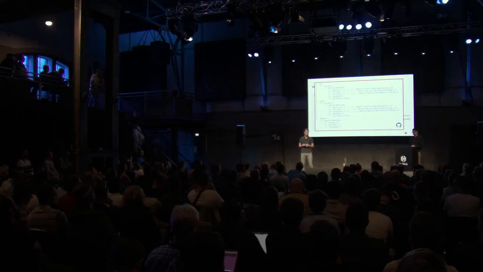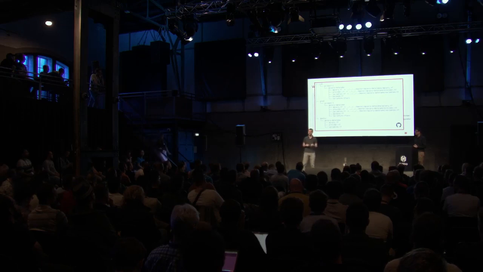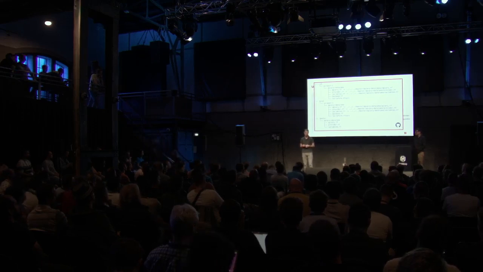And then there's the Terraform tfvars file. So this is your configuration for the environment that's specific to those environments.